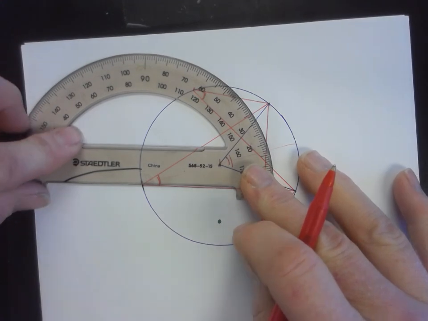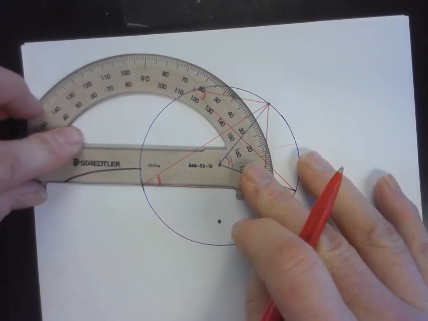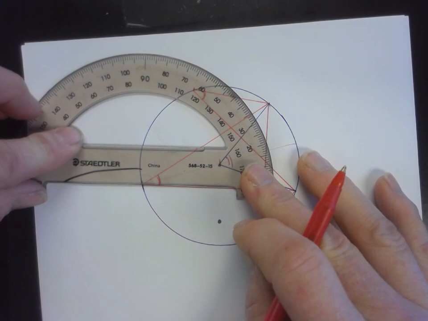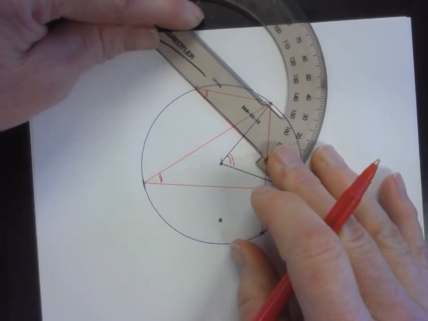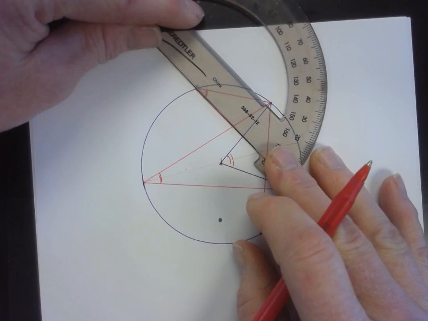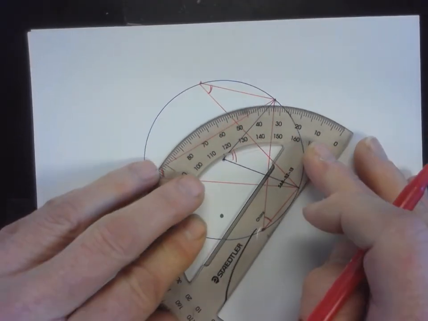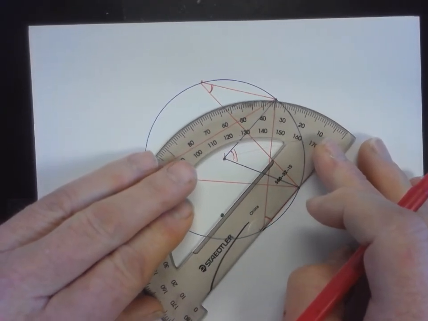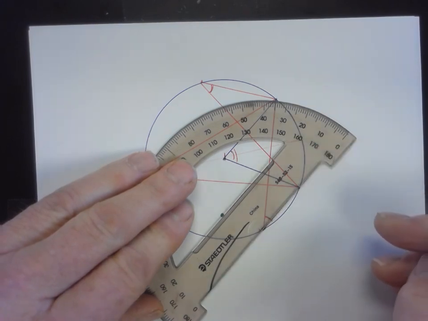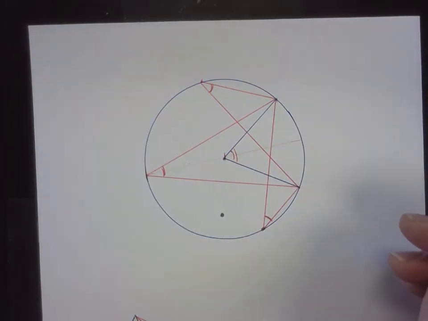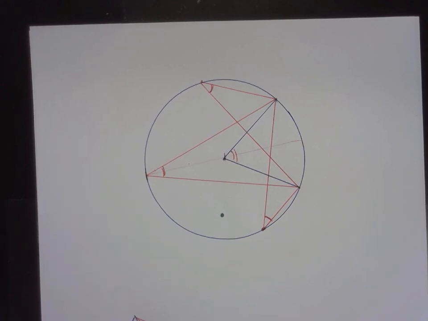Protractor on here, and we can measure them, and they're going to have the same measure. That one's 35 degrees. That one, yeah, 35 degrees. Come over here, 35 degrees. So that's a little bit of an interesting question, and we'll get to it. So if we can remember that it's half, let's see if we could do some problems with that.